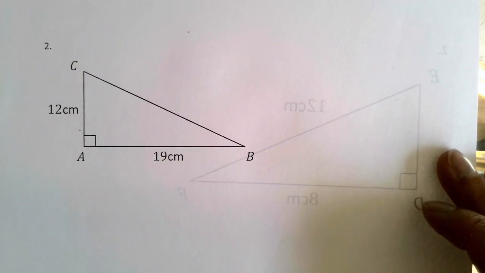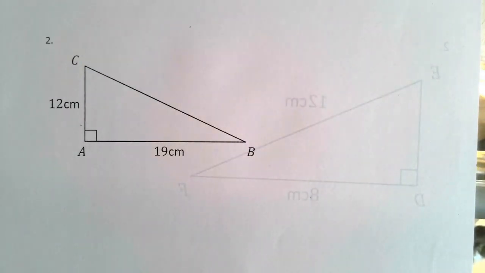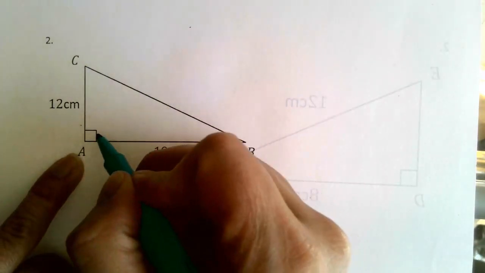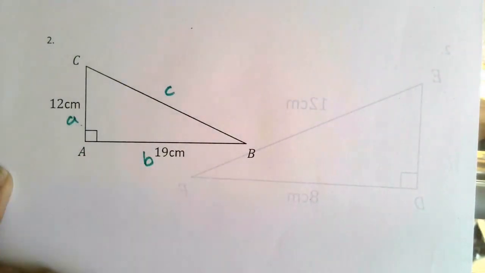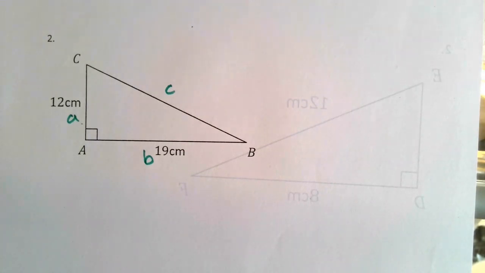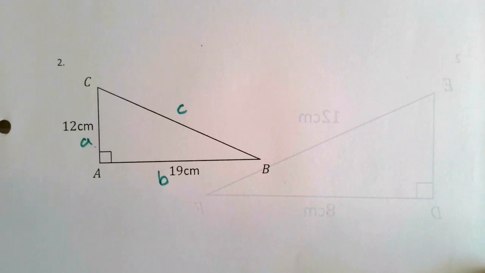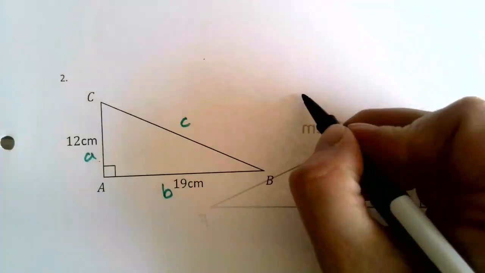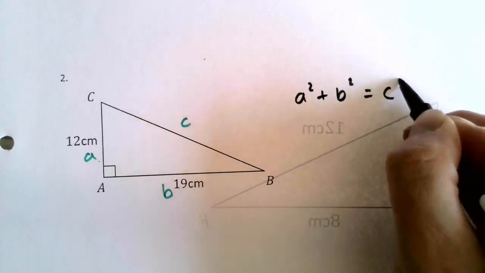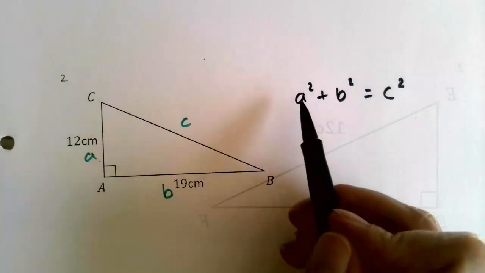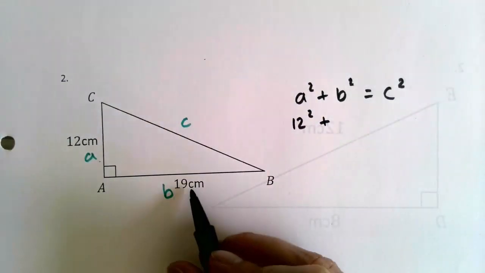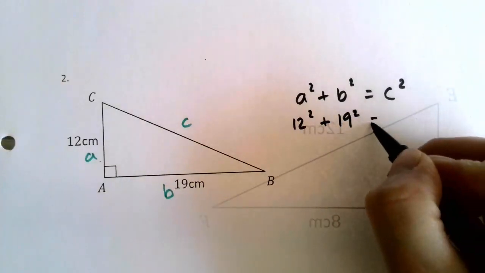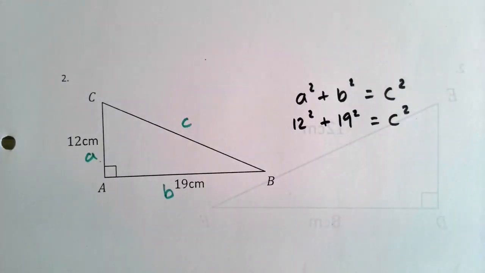Let's look at example 2. So we've got this right angle triangle. And first thing, remember, label our sides. So the side opposite the right angle is side C, and A and B don't matter. So I'll call this one A this time and this one B. Once we've labelled our sides, then we write out our Pythagoras' theorem. So A squared plus B squared equals C squared, and then fill in what we know. So A is this one, it's 12. B is this one, so it's 19. And C is the one we're trying to figure out, so we just leave it as C.